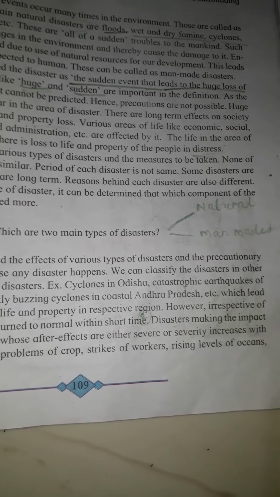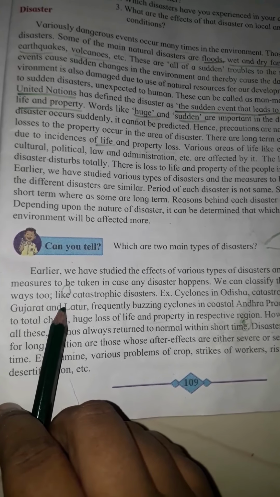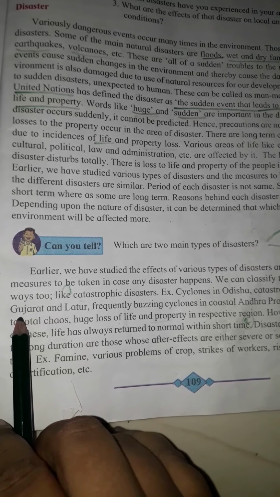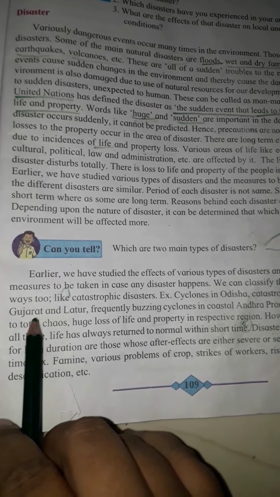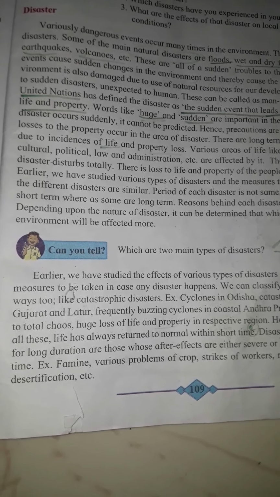Then catastrophic earthquakes of Gujarat and Latur. These areas are prone to earthquakes. Some earthquakes are of low intensity, whereas some cause huge loss of life as well as property.